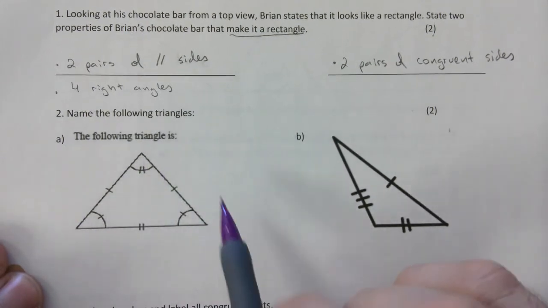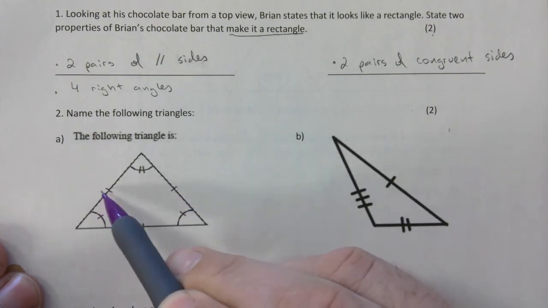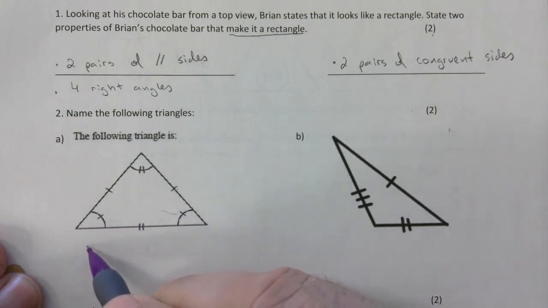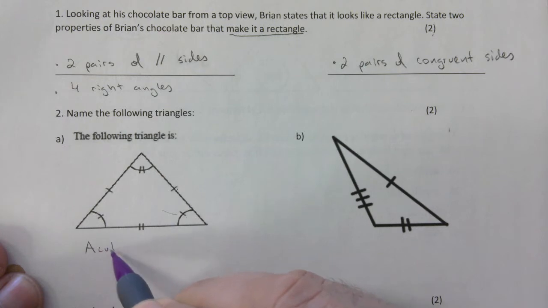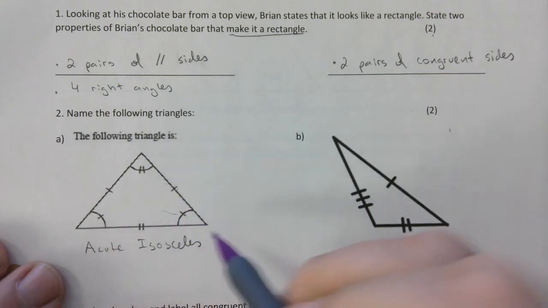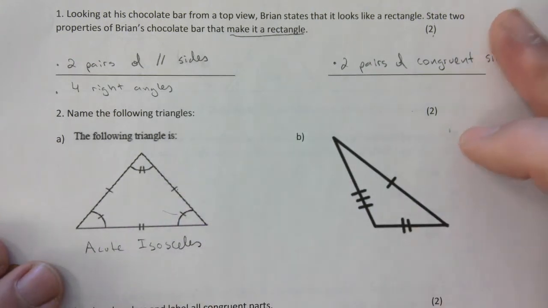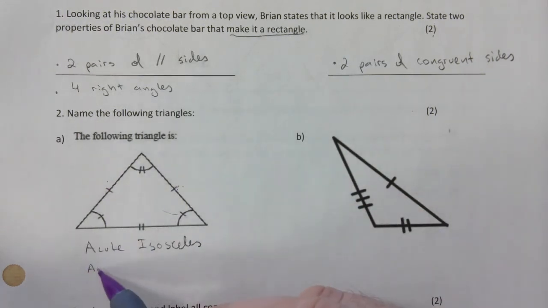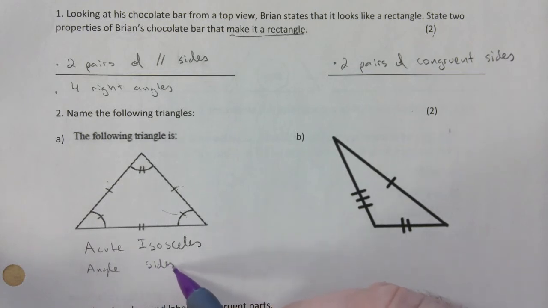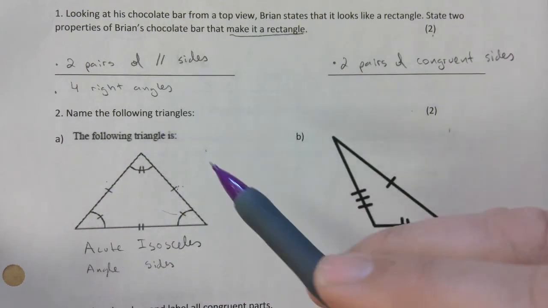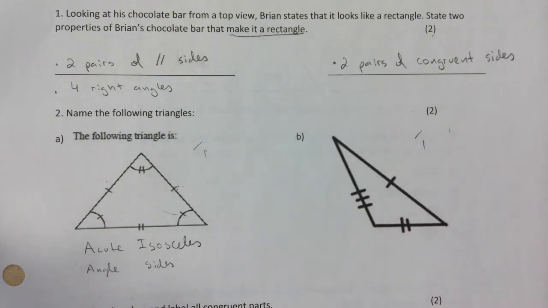So you look at this and you see that two sides are congruent and also the base angles right across from them are also congruent. So this would be an acute isosceles. Acute because all of them appear to be less than 90. And isosceles because of side lengths and angles, right? Angle and sides. You kind of do one for each. So if you only put down isosceles, it's only half a mark for A that you get because each of them is worth one. Okay, one here and one there.